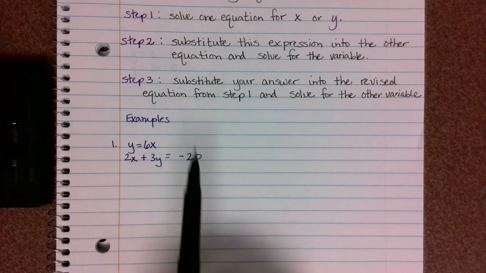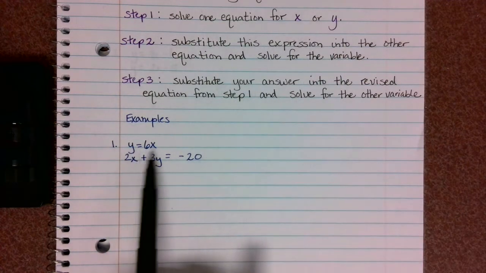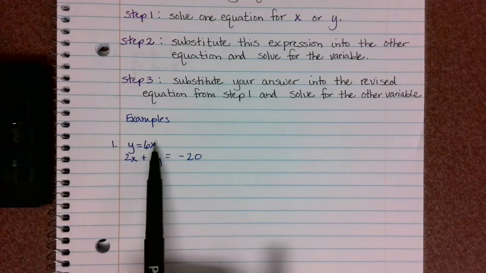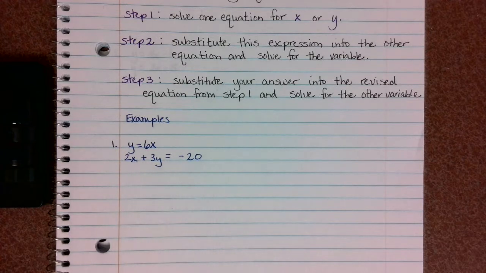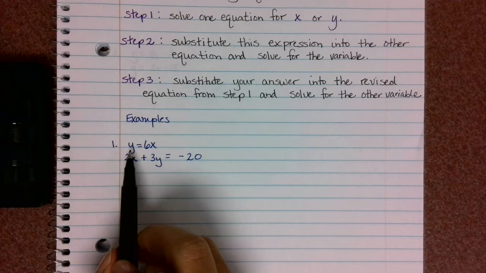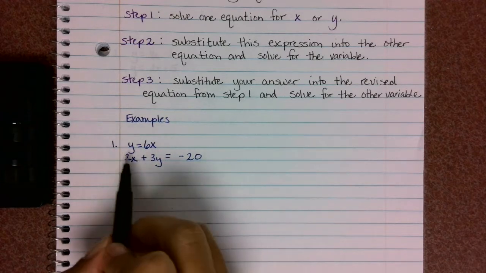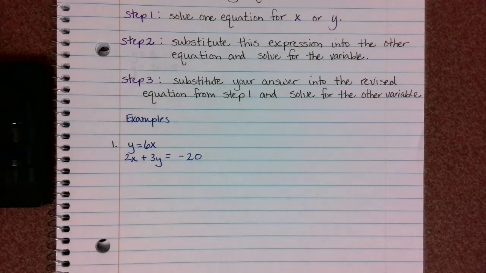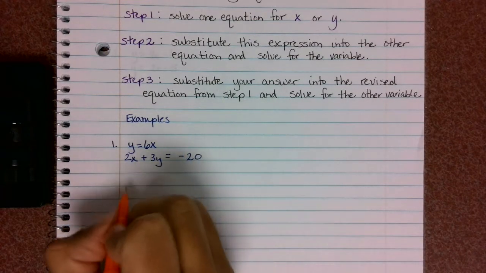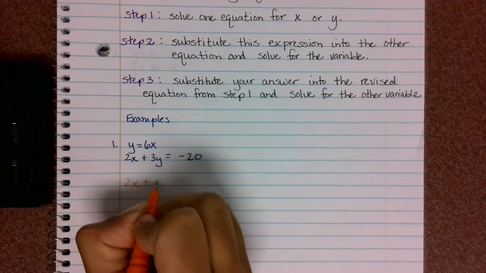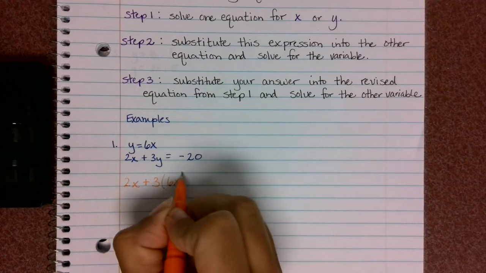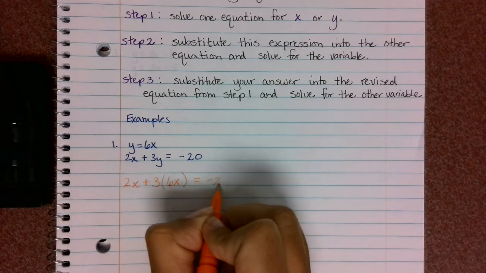So step 1 said solve one equation for x or y. The first equation is already solved. It has y all by itself, so we're good. So we're going to take this and we're going to put it in the second equation. How do we do that? Well, this says y is 6x. So anywhere that you see a y, we're going to put 6x in there instead. So here we go. I have 2x plus 3 times y. What is y? y is 6x, equals negative 20.